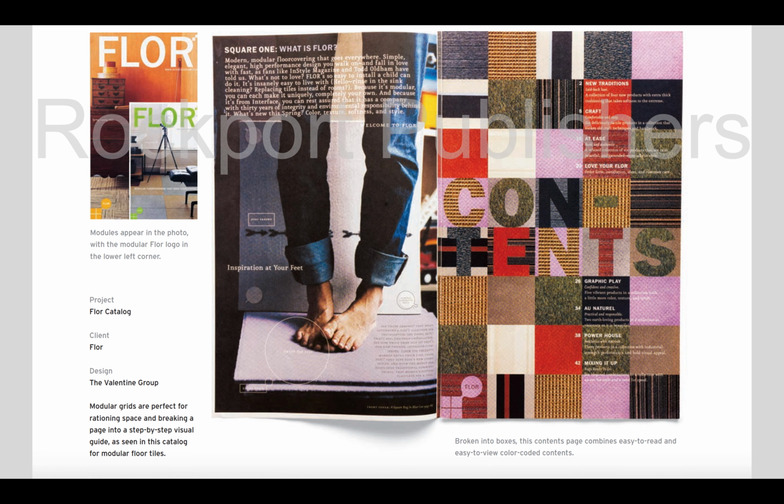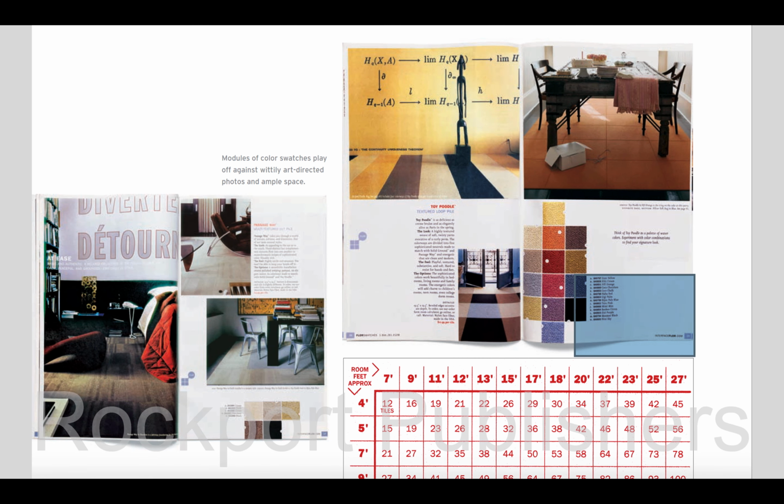So this particular piece, it's not a magazine, it's a catalog for selling floor tiles. It's called Floor, the name of the product. I think they're still around. I remember they were really big in the first decade or so of the 21st century, whatever century we're in right now. And they're using this really ordered structural piece.